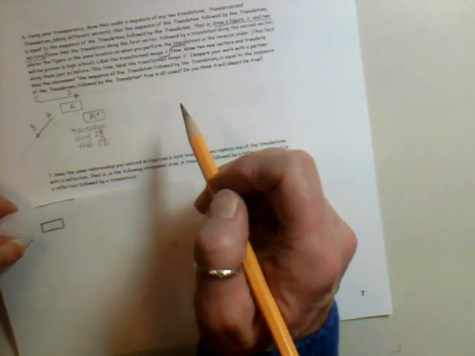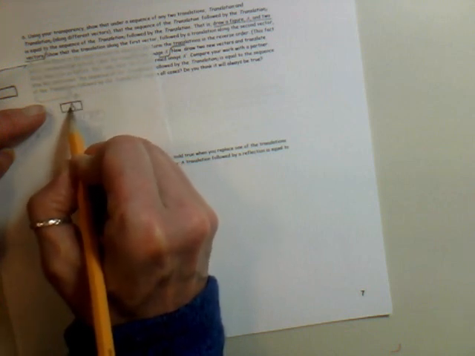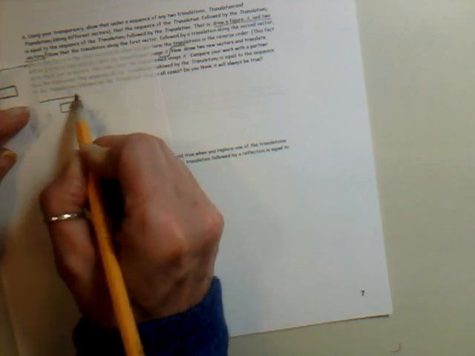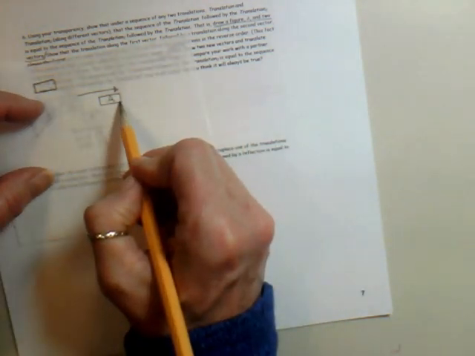Then it said to do the translation in the opposite order and see if you end up in the same position. So I'm going to go back over here and I'm going to take the original figure and it's moving along CD first this time. Okay, so there's my new figure, and now I'm moving along AB.